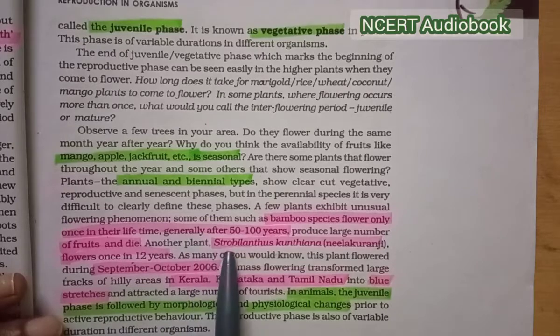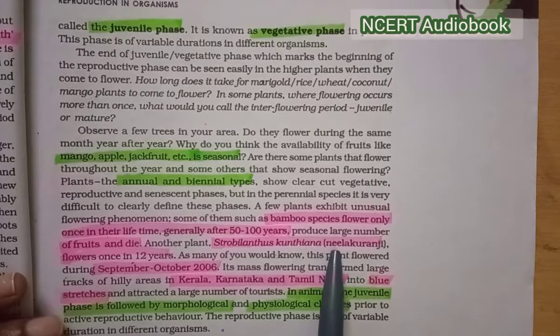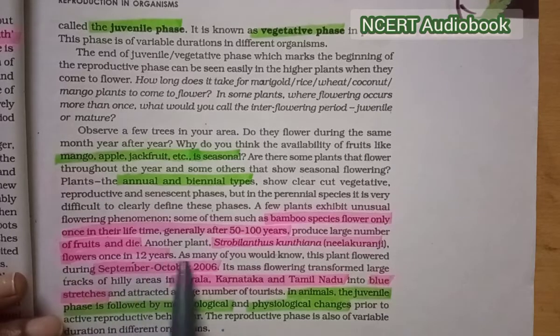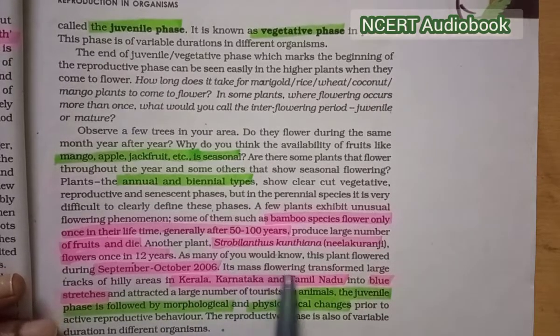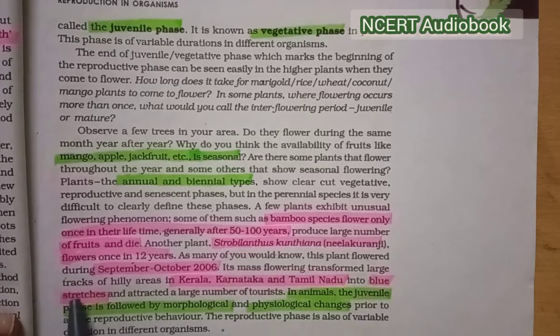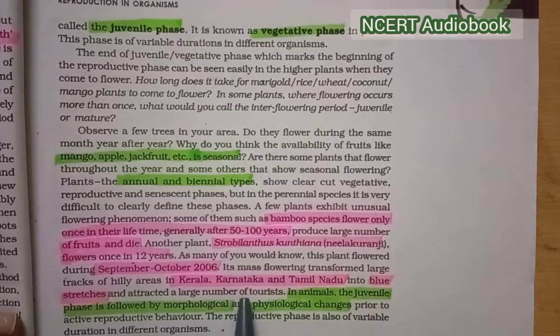Another plant, Strobilanthes kunthiana, Neelakurinji, flowers once in 12 years. As many of you would know, this plant flowered during September to October 2006. Its mass flowering transformed large tracts of the hilly areas in Kerala, Karnataka, and Tamil Nadu into blue stretches and attracted a large number of tourists.